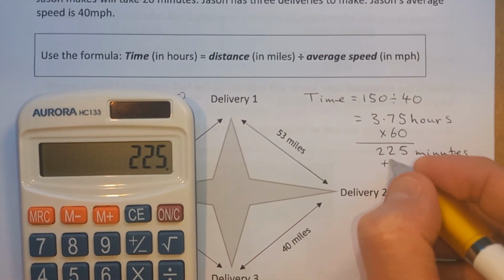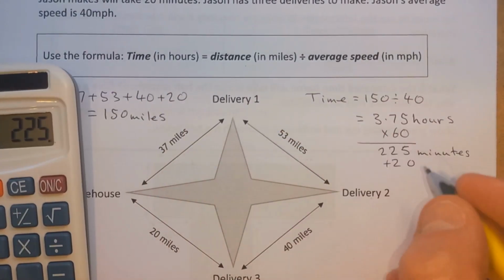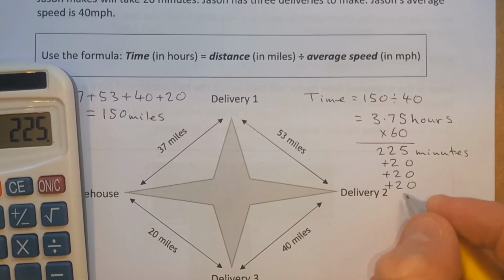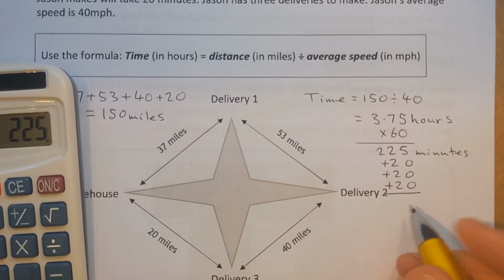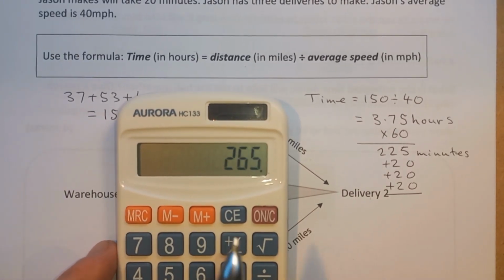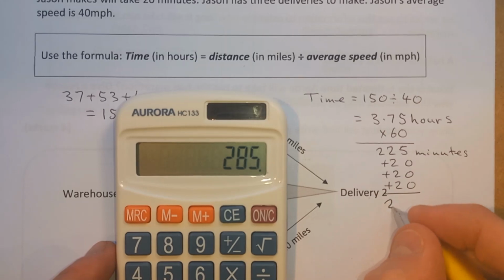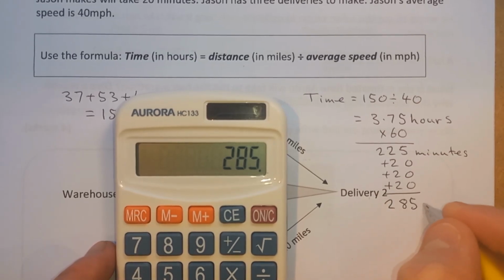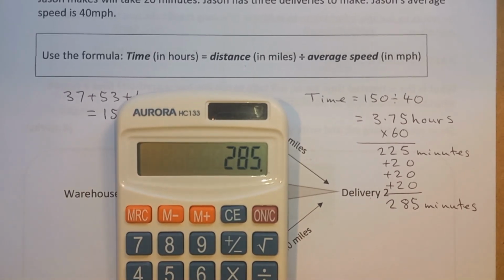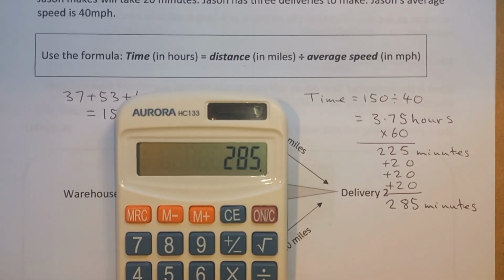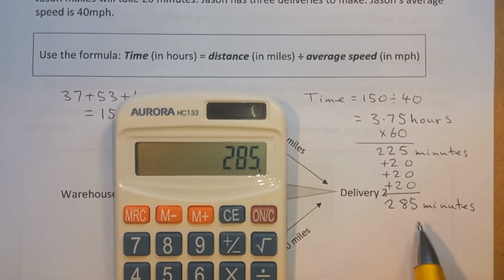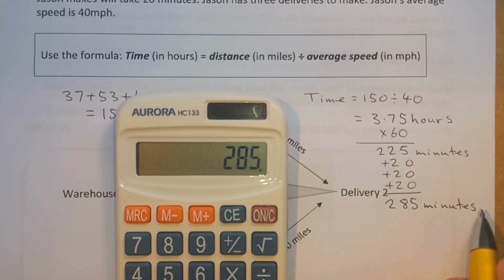So we're going to add on 20 for the first delivery, another 20 for the second delivery, and another 20 for the third delivery. So if we now add on these 20 and 20 and 20, we get 285 minutes. Okay. Now we want to turn that into hours and minutes. So you could do it in a different order. Doesn't matter how you're doing it. This is a method. There's more than one right method.